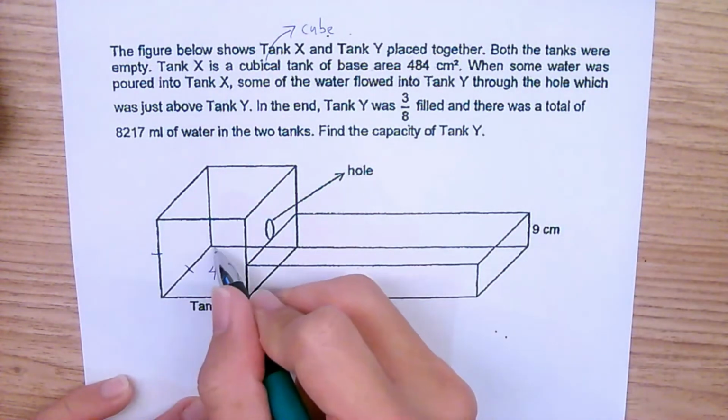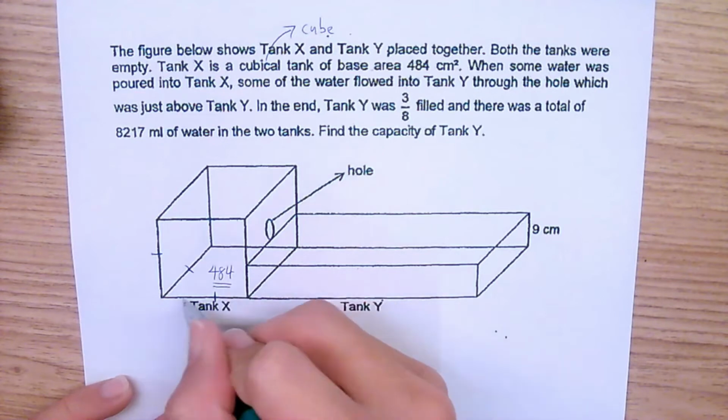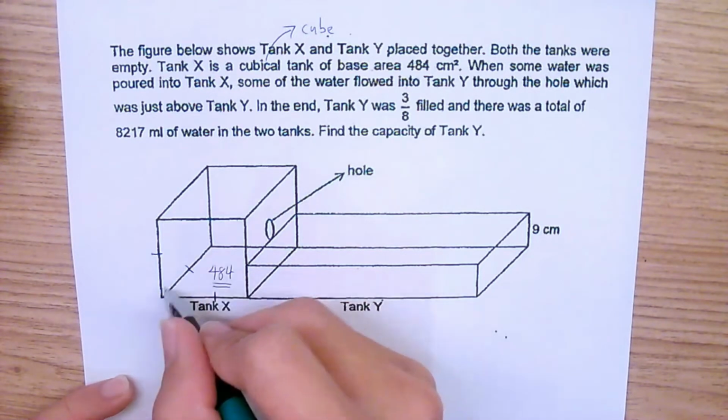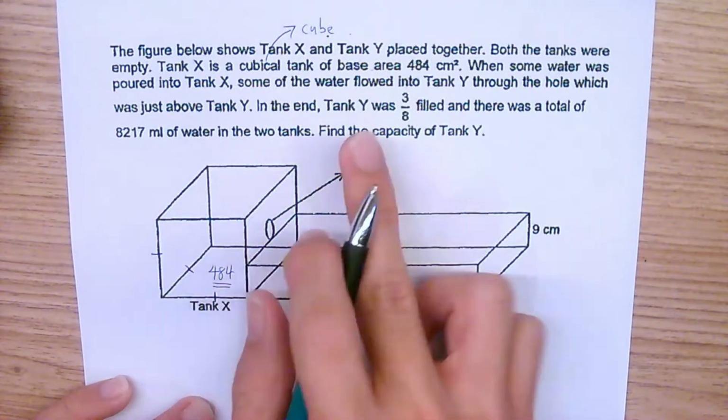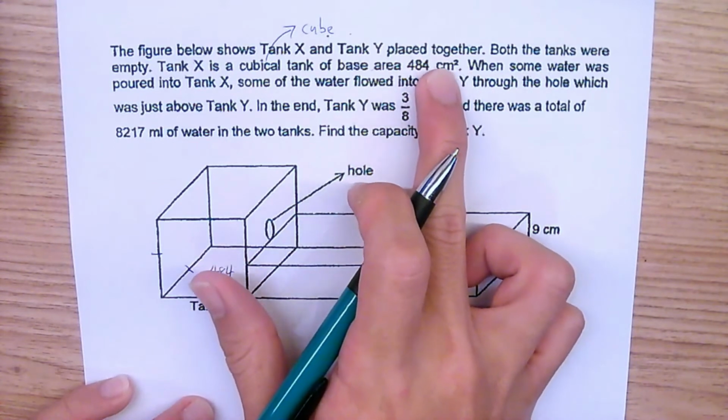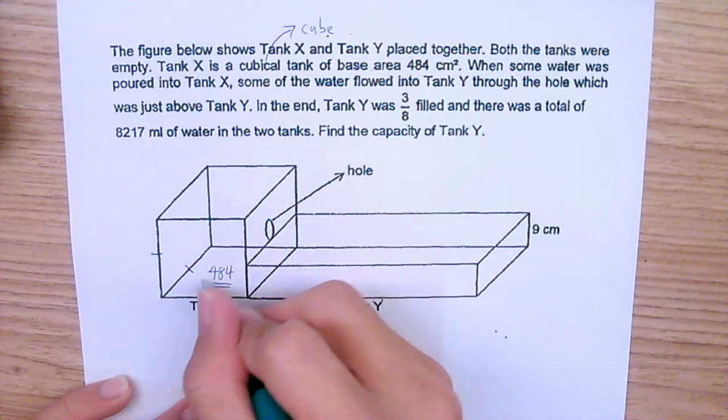Since they said that this is equal to this and this one is 484, can we figure out the length here? Can we figure out the breadth? And can we figure out the height? Yeah. So from here, which is why I said don't read first. There is no point. Let's just go ahead and do this.